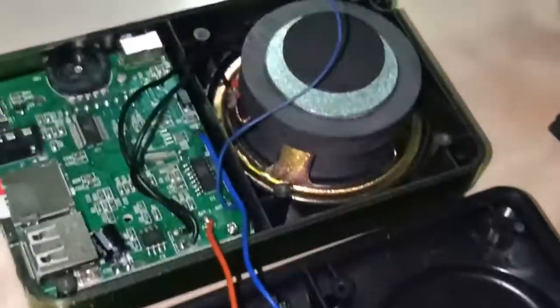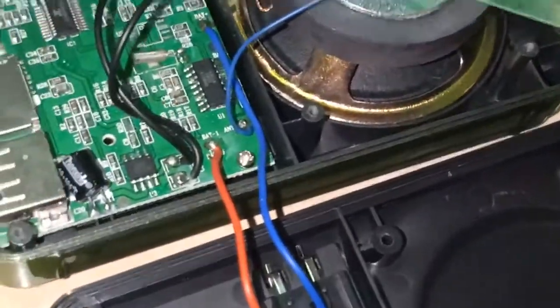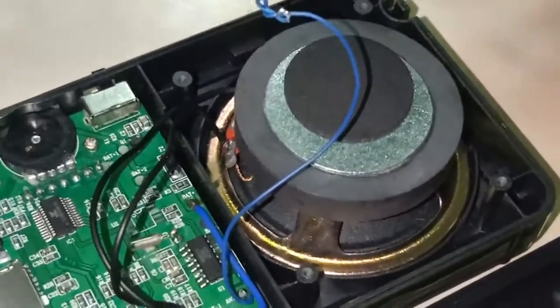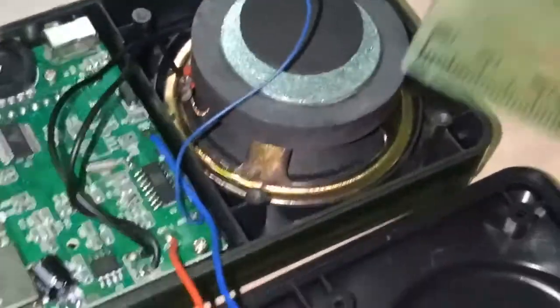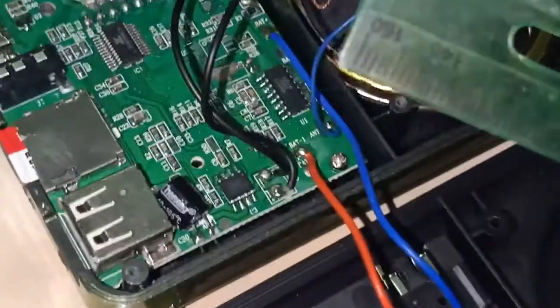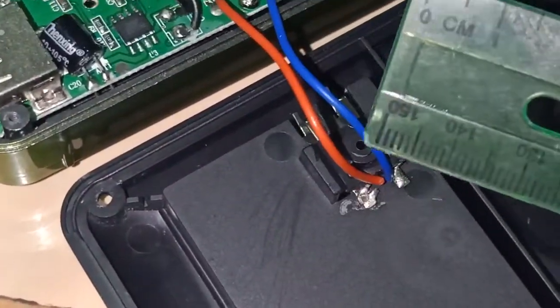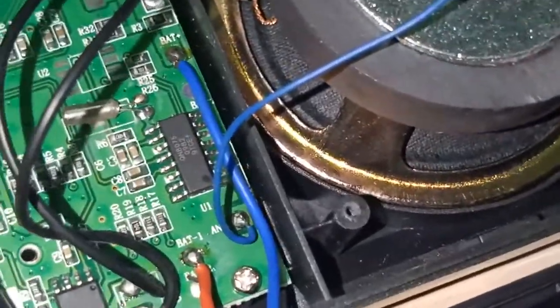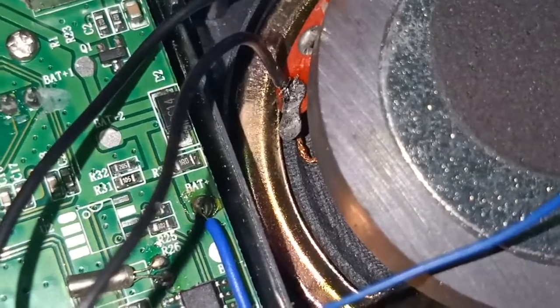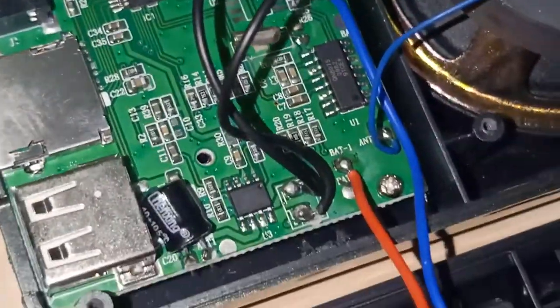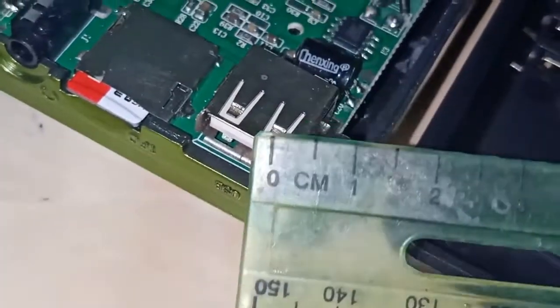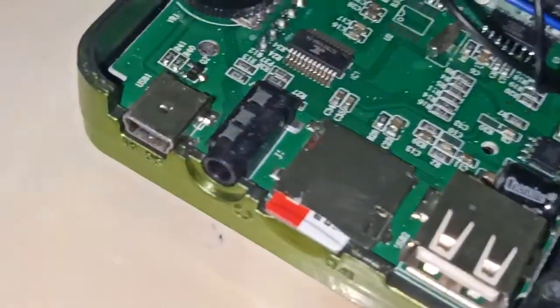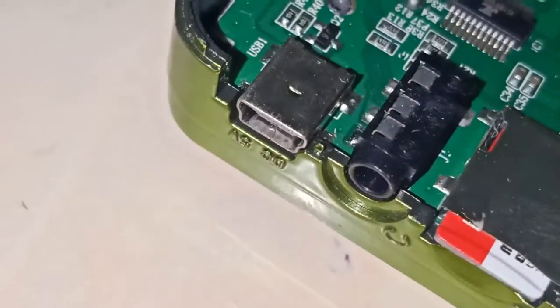So I have managed to open the radio. This is a speaker, and this is the connection for the wire. For the battery, the red one is for the positive and the blue one is for the negative, connected to battery plus and battery minus. This one is for the USB connection, memory card, earphone jack, and charger.